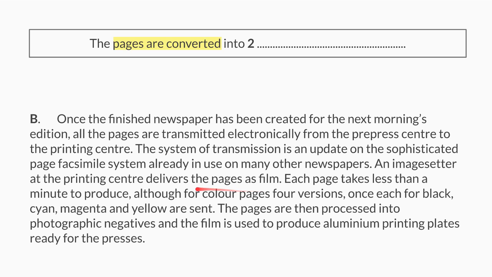Here I see something about pages. Again, page over here, more pages. I'm also looking for converted into. Pages are processed into. Look at that, processed into. Well, that is synonym language for converted into. So here I have my keyword, pages. Pages also appears down here again. And over here, processed into is synonym language for converted into.